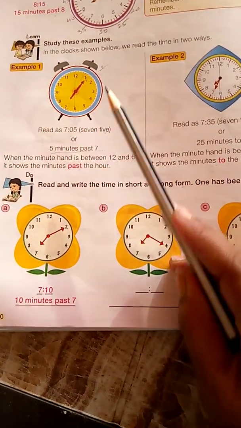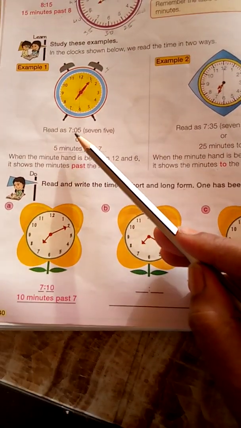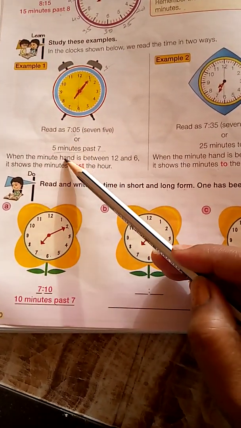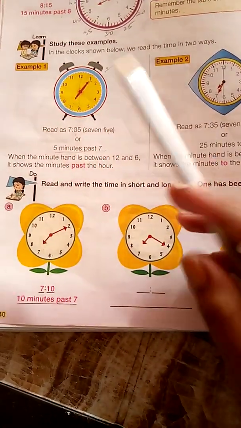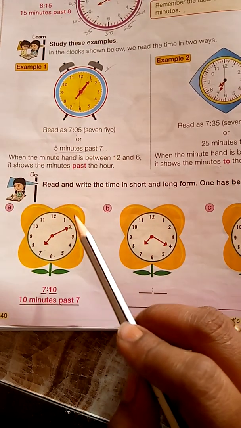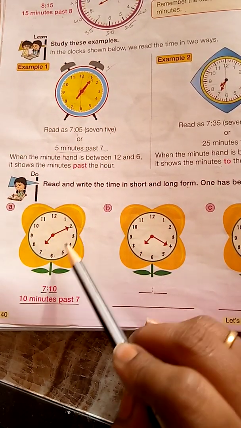Correct, children? It is 7:05 here. In this picture it is 7:10. We write it as 7:05 or 5 minutes past 7. In this picture, similarly, it is going to be 10 past 7.